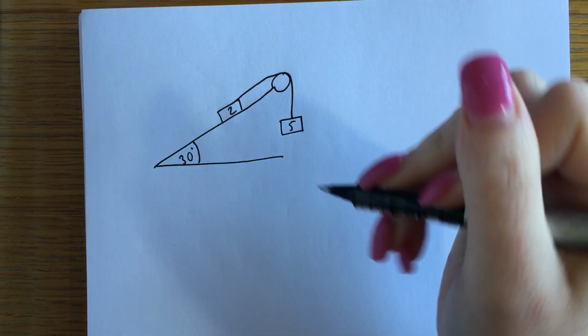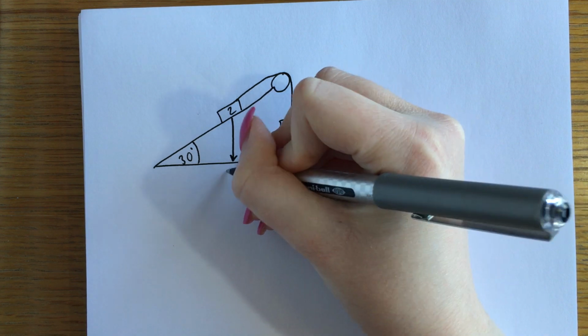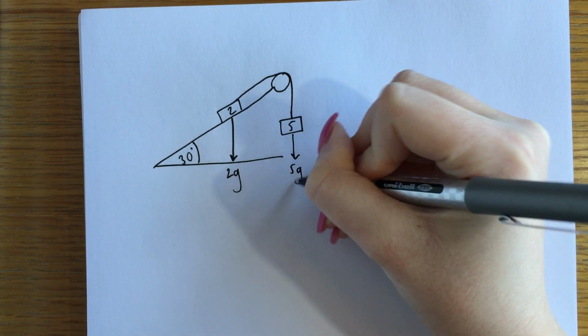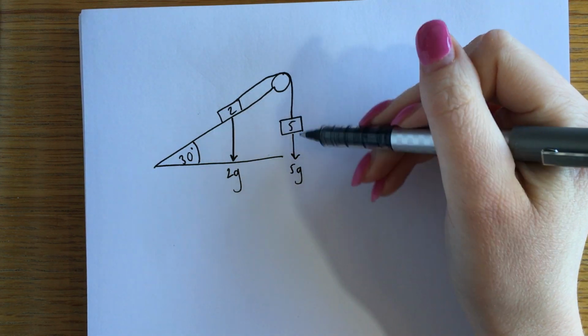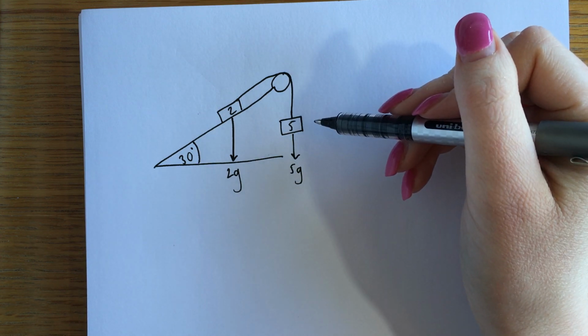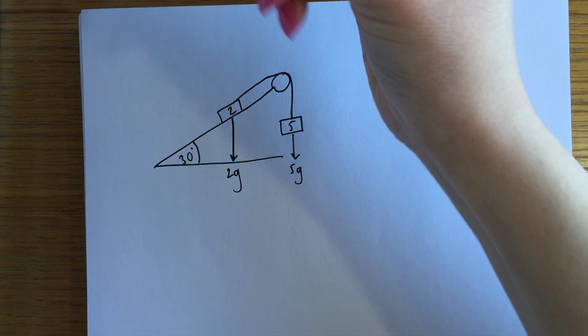So let's add in again all of our forces before we even start approaching the question. So I've got weight 2G, I've got weight 5G. Obviously, we have to assume the pulley is going to move this way. We always have to follow which is heavier. They'll never ever say which way it moves. You just have to understand that that is what's going to happen.